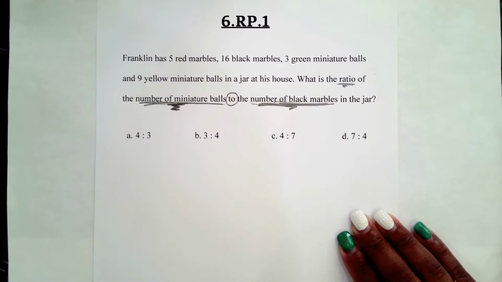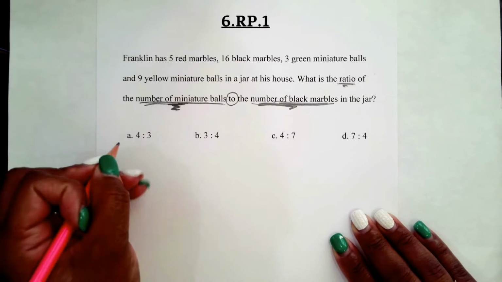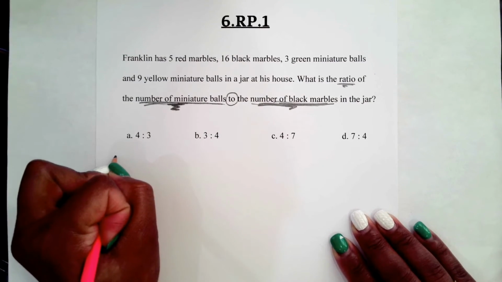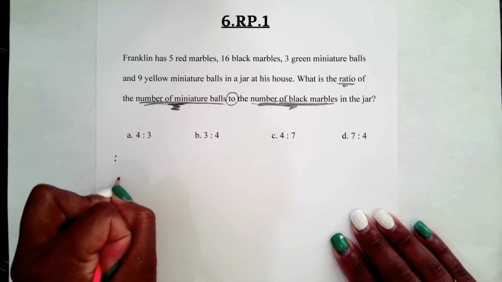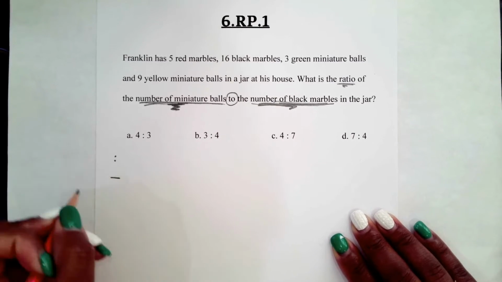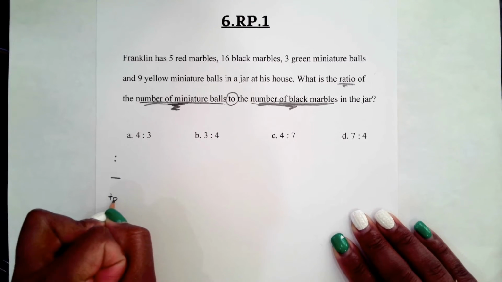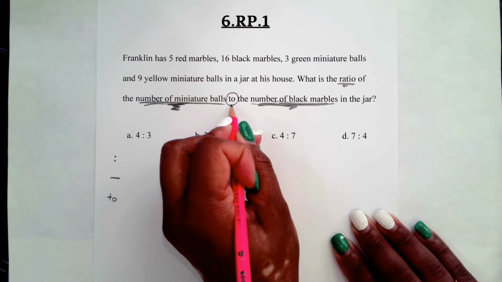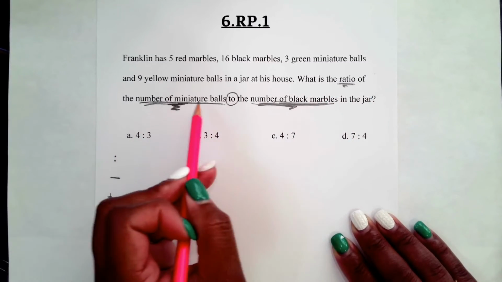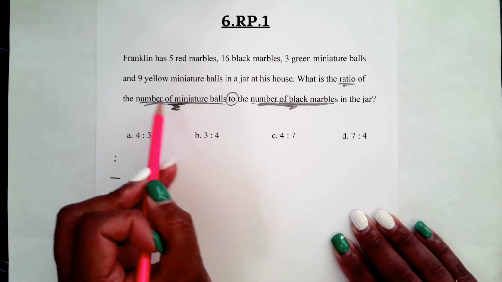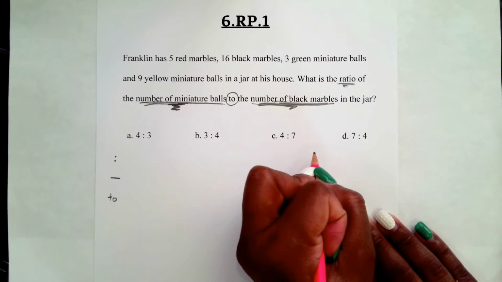Now, when we think about ratio, there's many different ways we can represent a ratio, some of which are using the colon, the fraction bar, or even the word to, which you see I circled right here. So now, when you read the sentence, what is the number of miniature balls to, the order, who did they mention first? Miniature balls. So you have to be very careful.